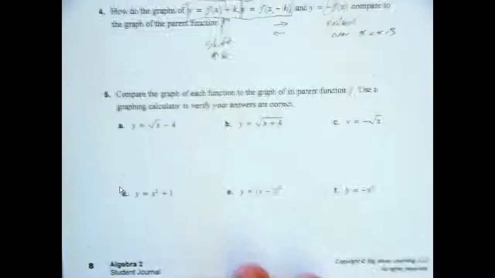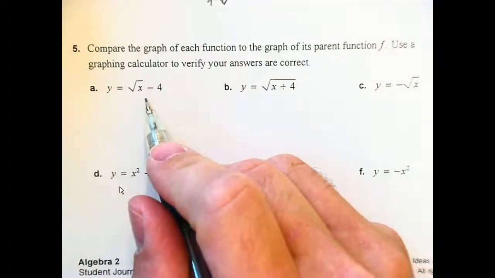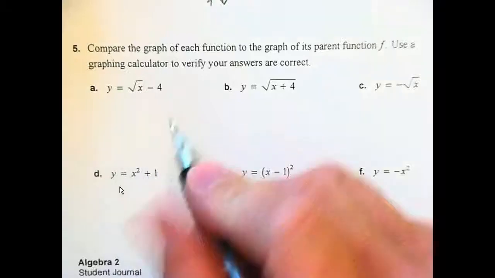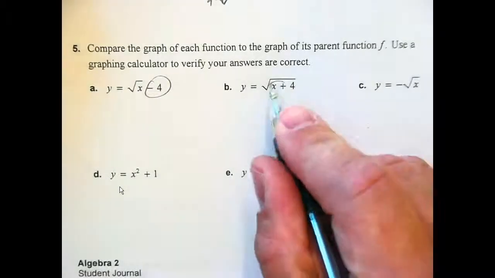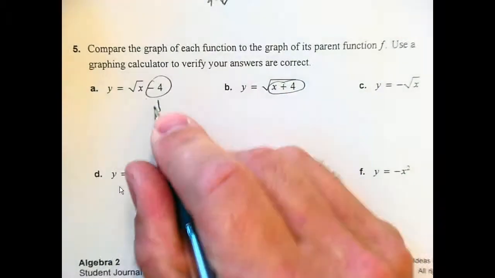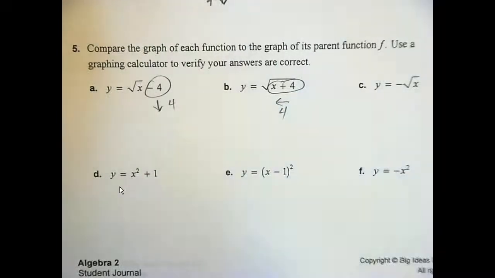I'm flying through that pretty fast because I want to give us time when we start talking about the horizontal information later. It gets really tough. So what's happening here? Good. The -4 is making it shift down 4. Okay? What's happening here? So down 4, this one goes left 4. Okay?